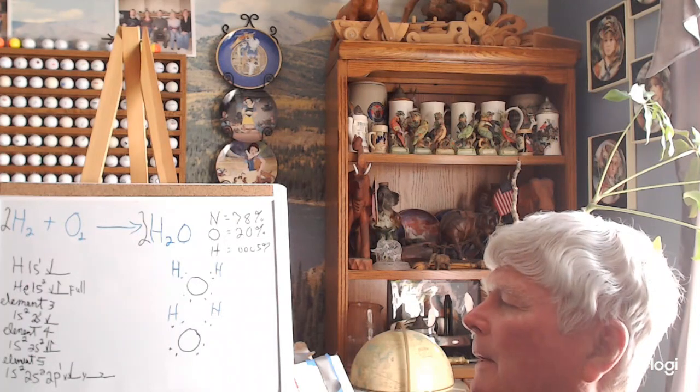The second shell has 2s and 2p, which has a capacity of 8 electrons. So that allows you to go to the fifth element, which has 1s2, 2s2, and 2p1, which is in the x suborbital, x, y, and z.